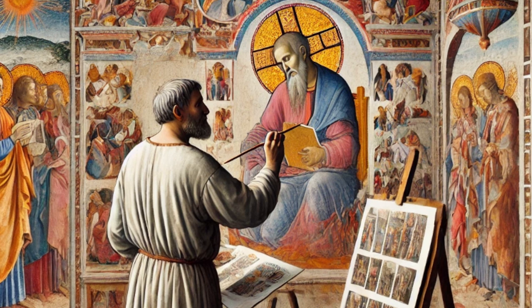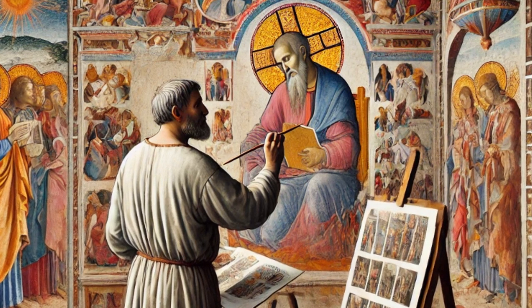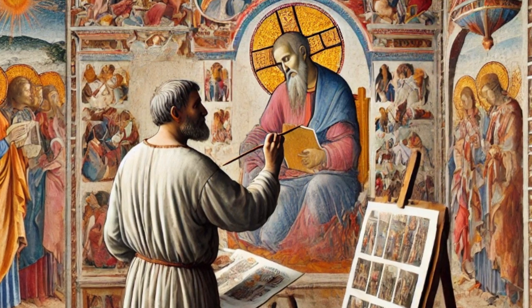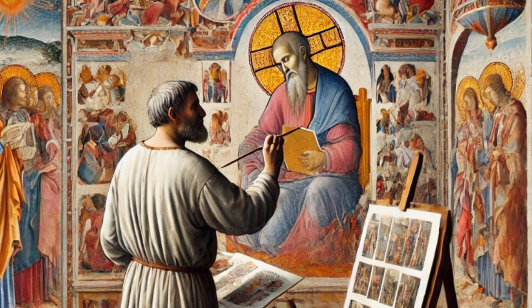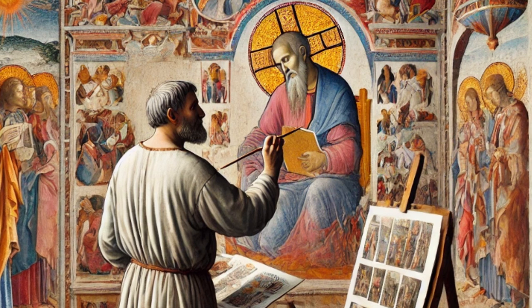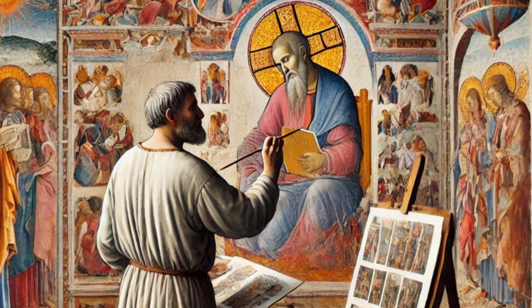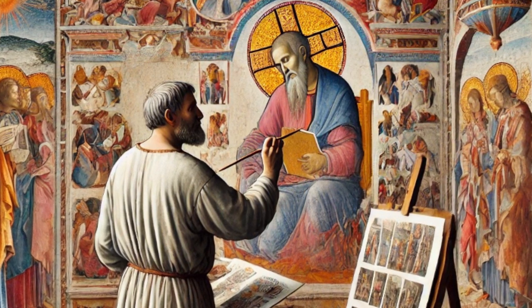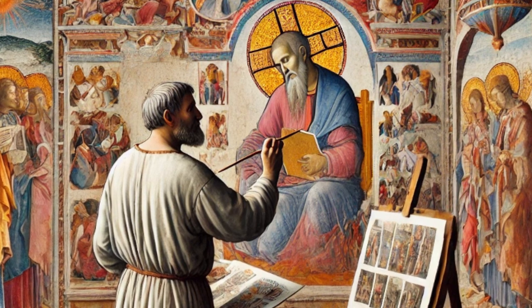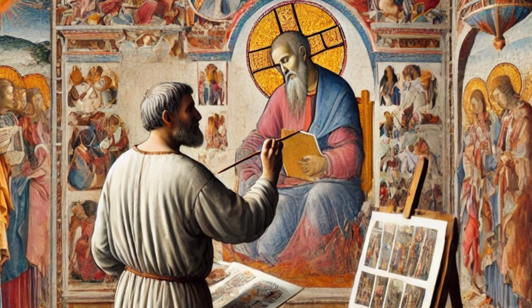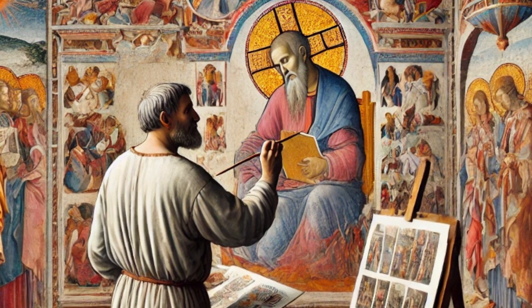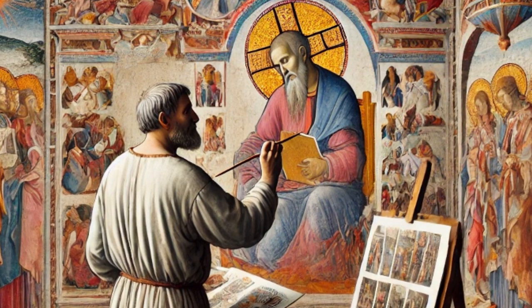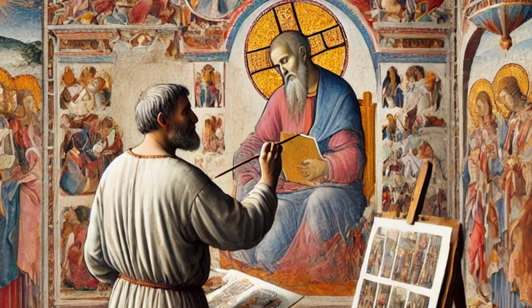Giotto died in 1337, but his legacy continued to grow in the centuries that followed. His frescoes and paintings were admired not only for their technical skill but also for their emotional depth and spiritual power. Giotto had a profound influence on the development of Western art, helping to usher in a new era of realism, humanism, and naturalism that would define the Renaissance.